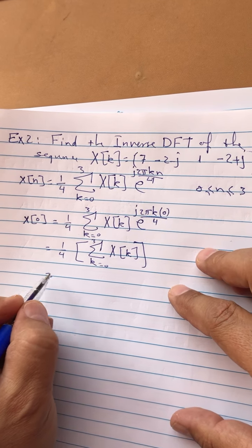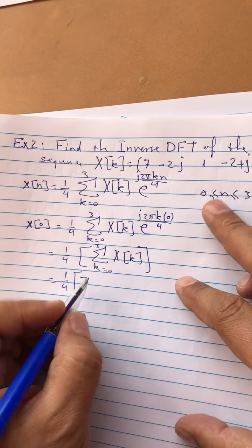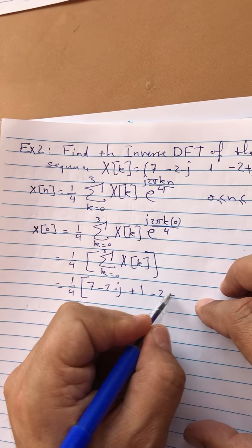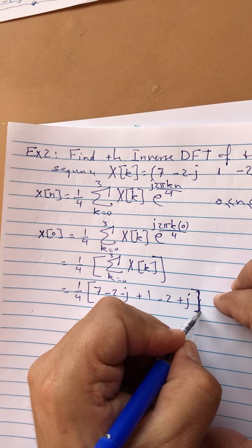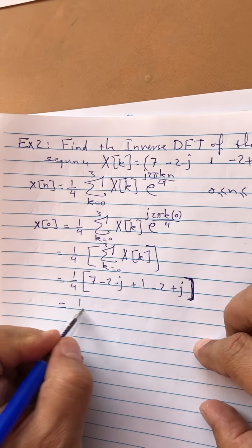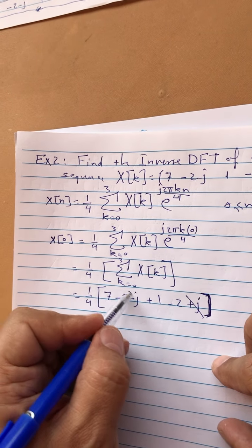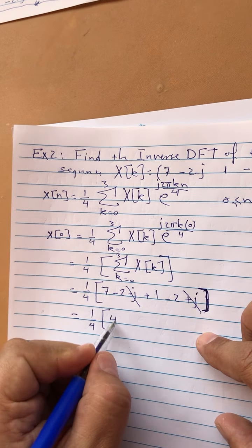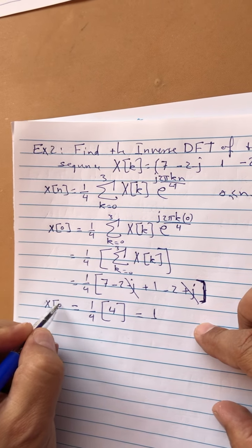So this is equal to 1/4 times 7 minus 2 minus j plus 1 minus 2 plus j. So this is equal to 1/4 of, minus j with minus j cancel. We have here 7 plus 1, 8, minus 4, so we have 4. And the end result is 1. So x of 0 is equal to 1.